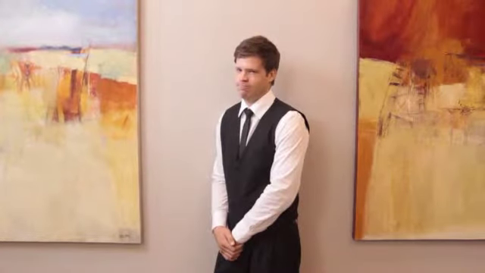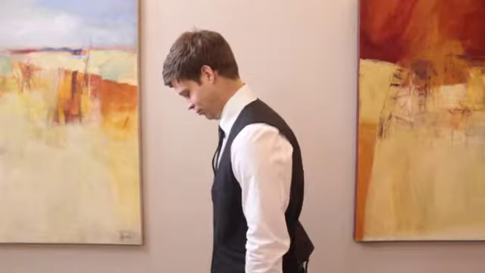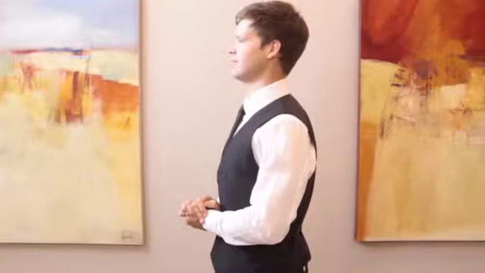Posture. Compare the posture of this waiter with this waiter. What message do you get? The first waiter looks quite bored, doesn't he? The second looks much more welcoming.